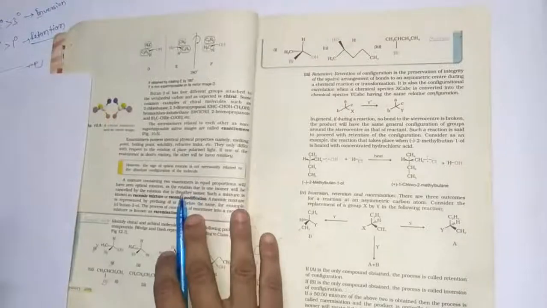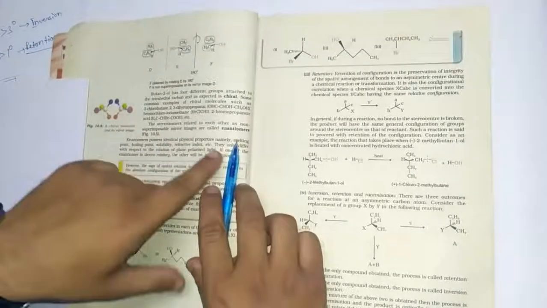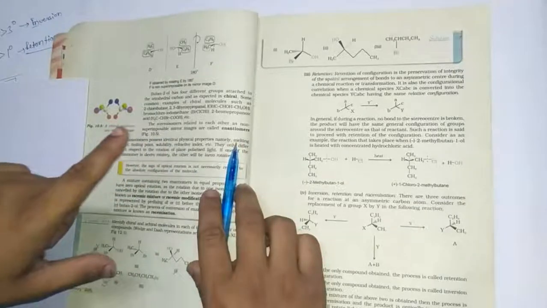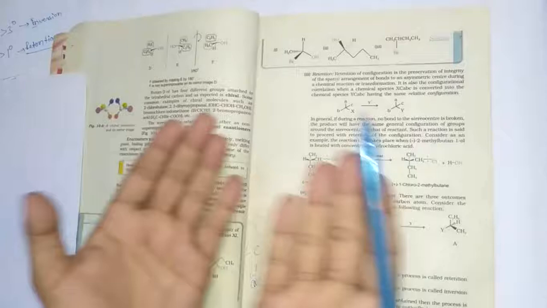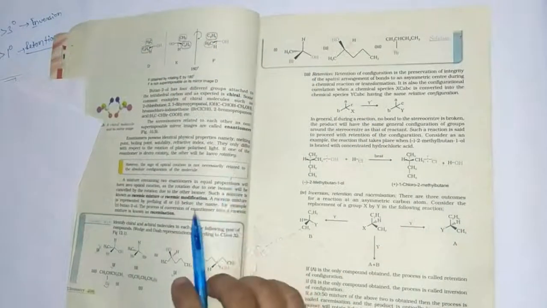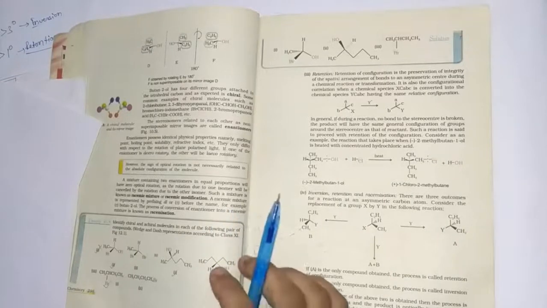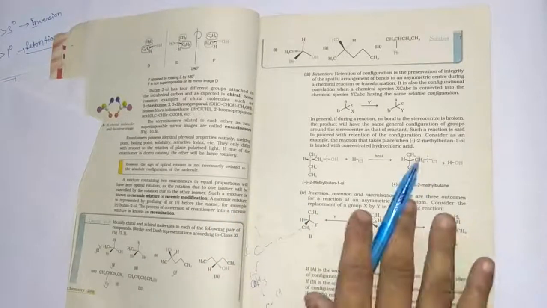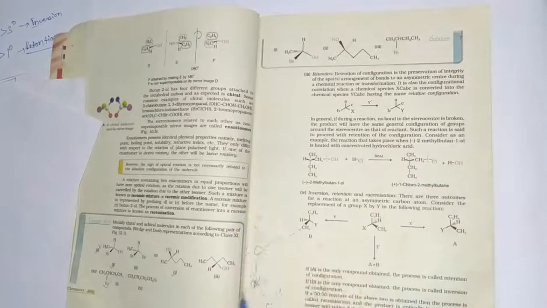Now the important one is enantiomers. What are enantiomers? Two mirror images which are non-superimposable on each other are known as enantiomers. And another, racemization. Racemization means equal proportions of D and L forms.